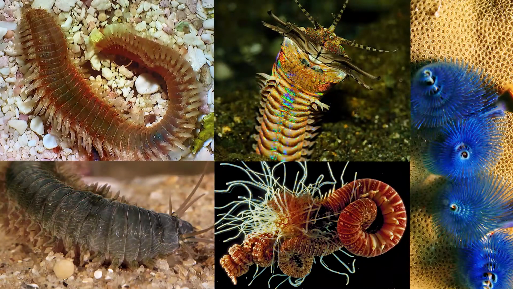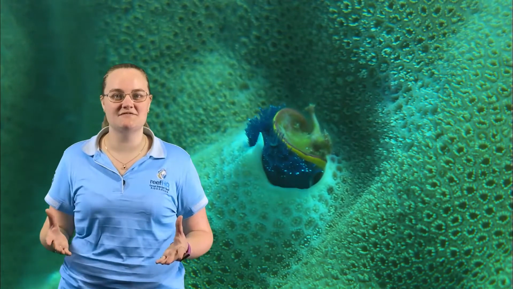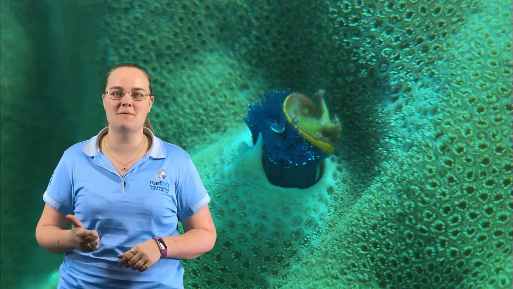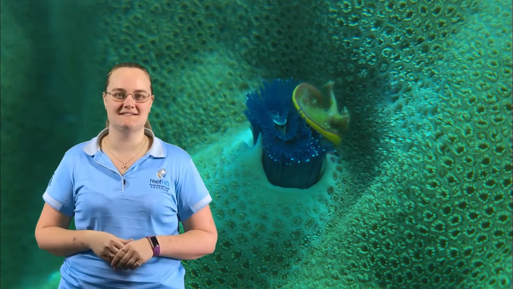Some are small, even microscopic, whereas others can grow large, over 3 meters in length. Some are free-living, like the earthworms and fireworms. Others live in tubes, such as Christmas tree worms. Some are suspension feeders, feeding on particles in the water, whereas others are scavengers, herbivores, and even predators.